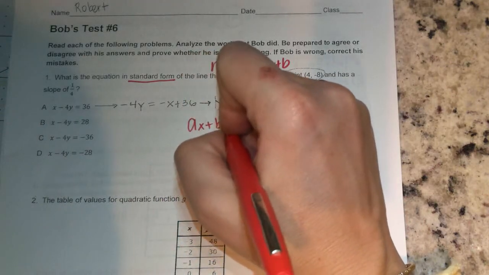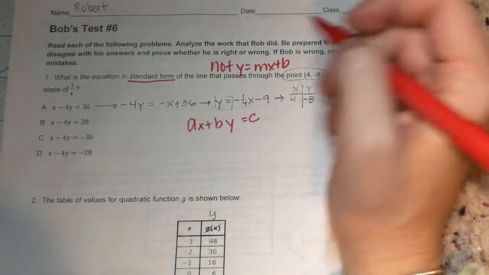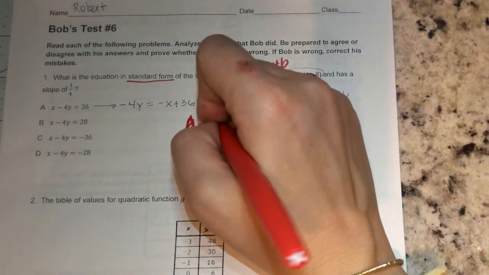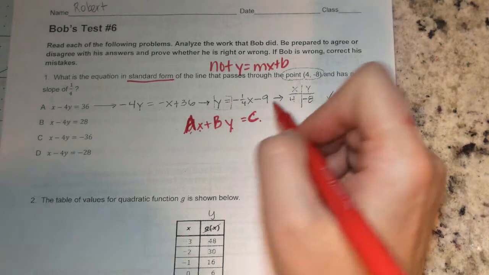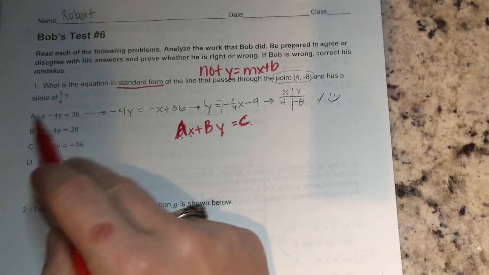So I'm going to do that as a capital A, x plus by equals c. Alright, so you have your x term plus your y equals another number. So these are all in standard form right here.